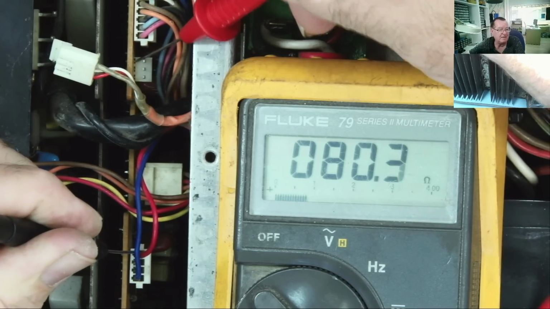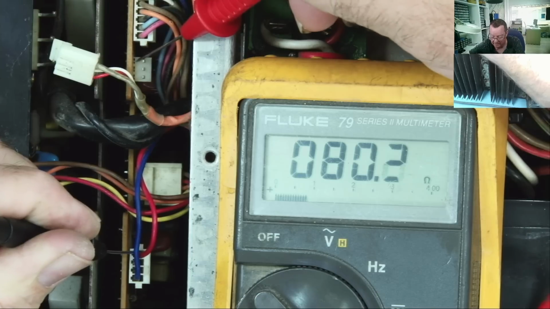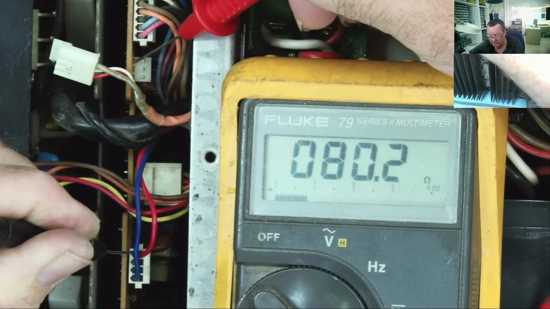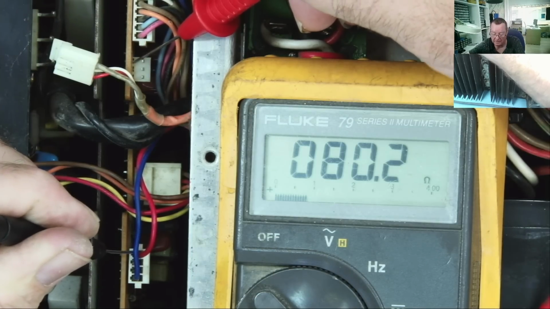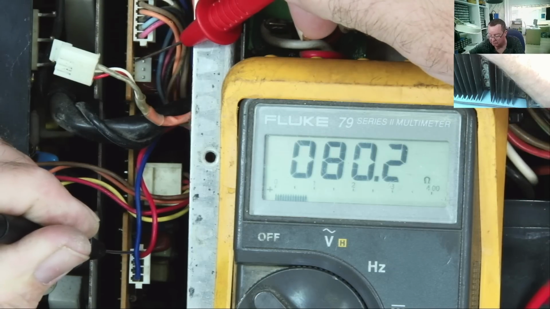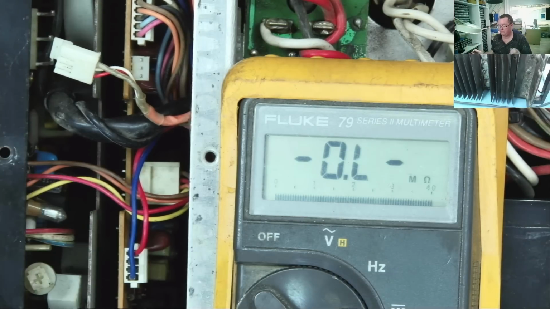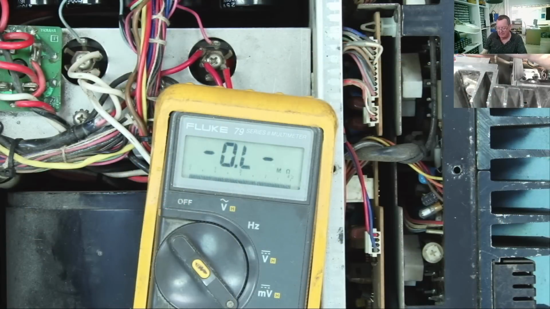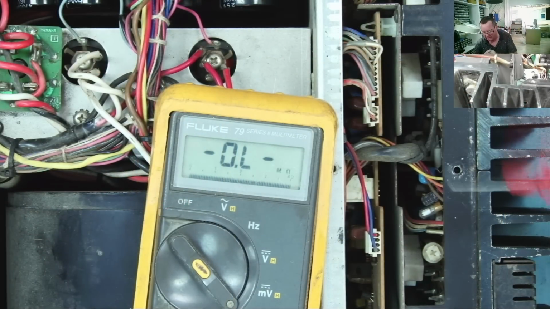Yeah, it reads 82 ohms to there. Oh, that isn't right. Because that is a ground connection. Look on the other channel. Looks like I was wrong again, but right, that's how it goes.